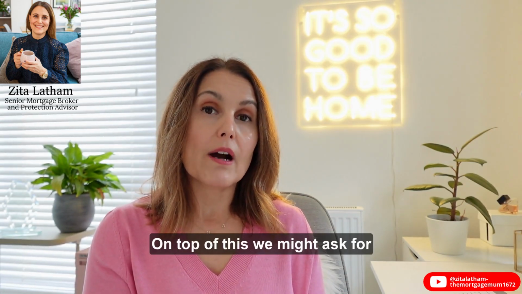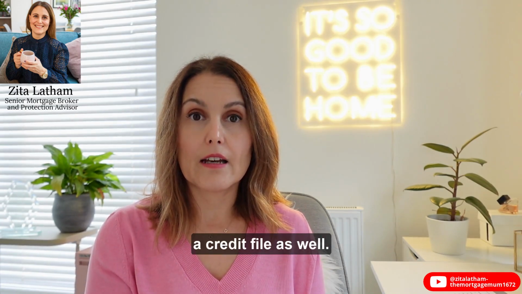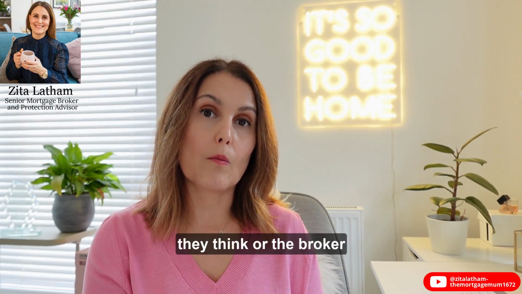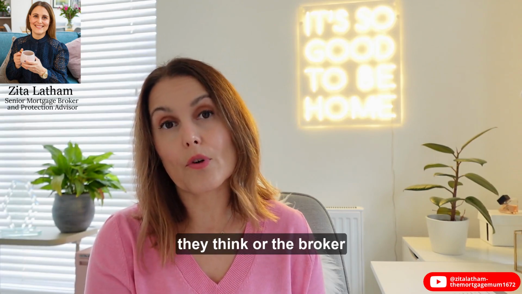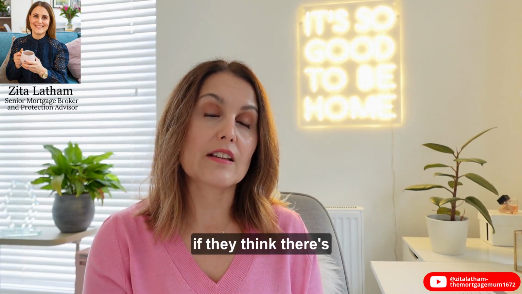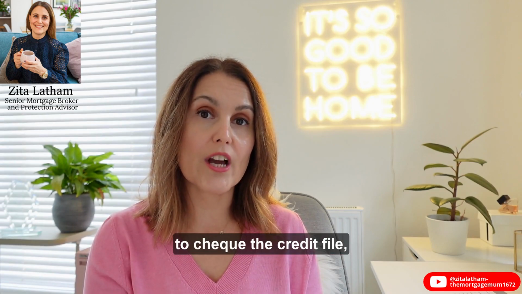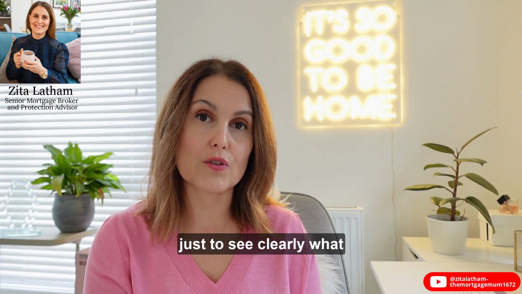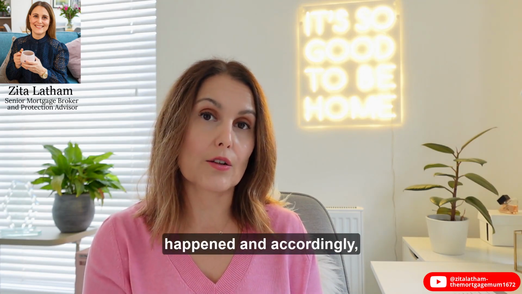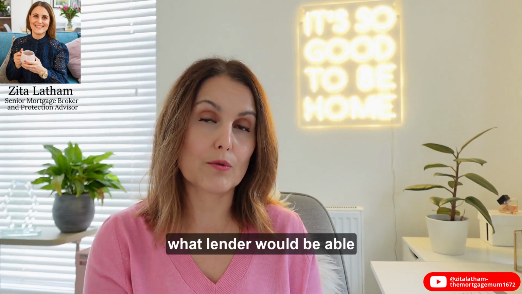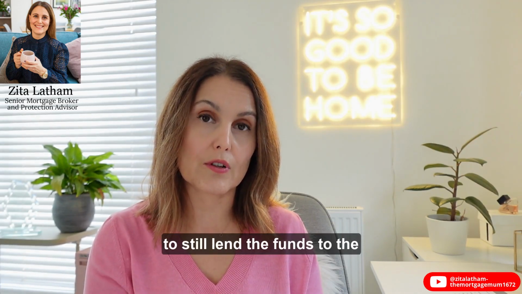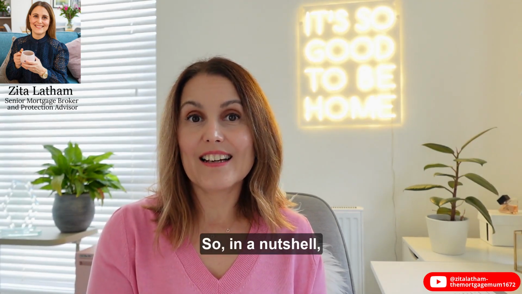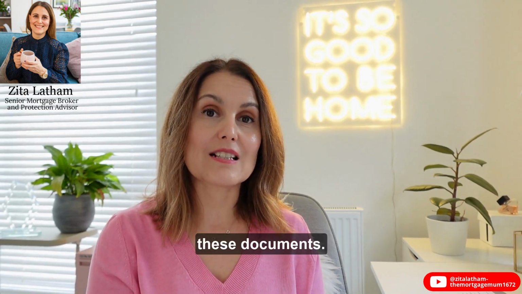On top of this, we might ask for a credit file as well. If somebody had any blips, and the broker, normally the broker checks this, thinks there's a good reason to check the credit file, then most likely that is requested as well, just to see clearly what happens, and accordingly what lender would be able to still lend the funds to the client with those little blips in there. So in a nutshell, you will need to prepare these documents.